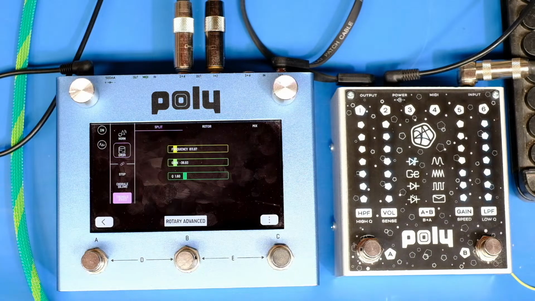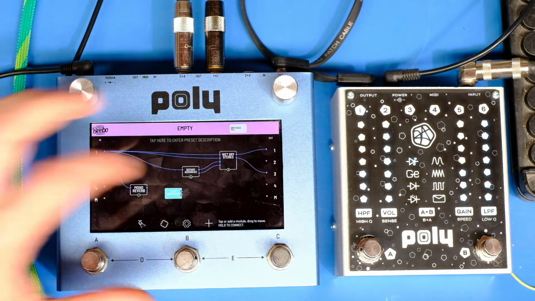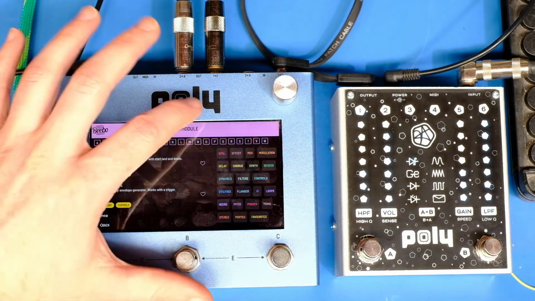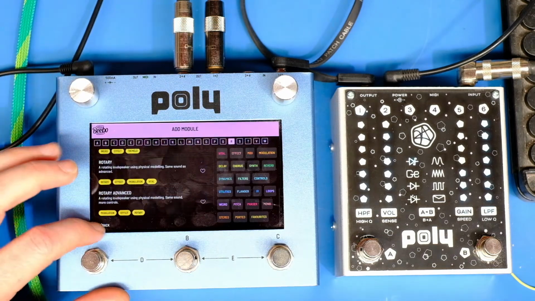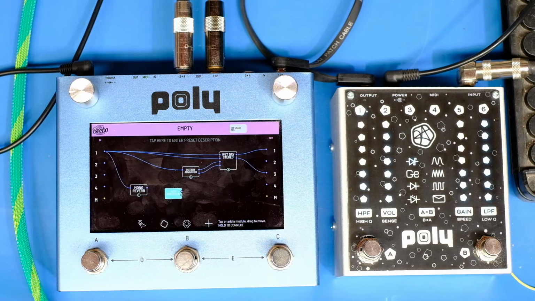So you'll see that the Rotary Advanced is actually incredibly feature rich. If you want a very specific rotary sound, really you can get absolutely everything you want from the Rotary Advanced.